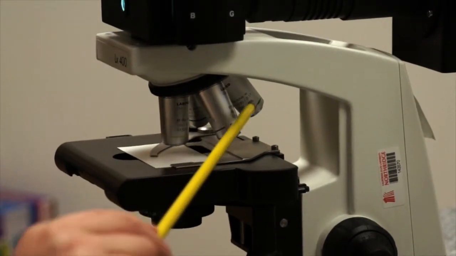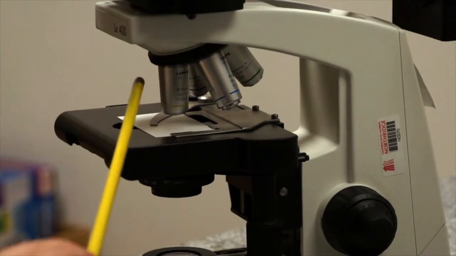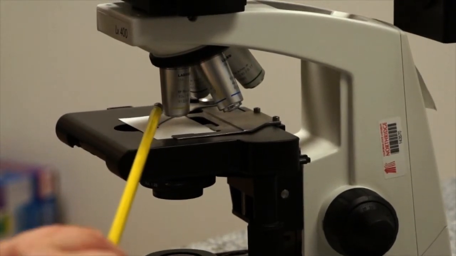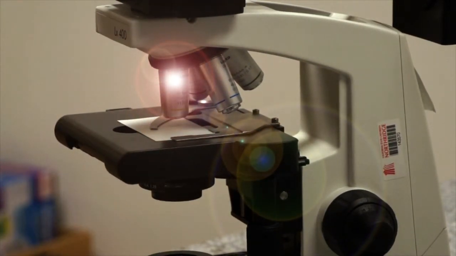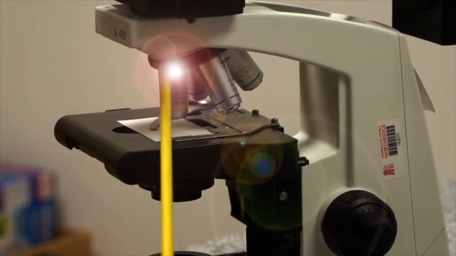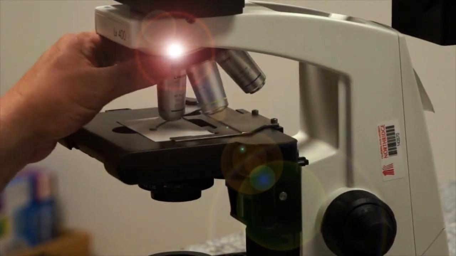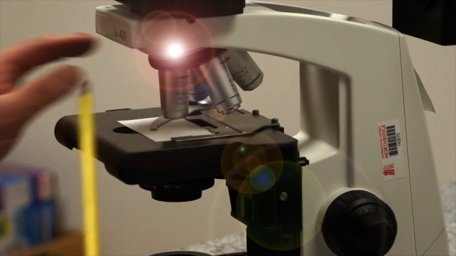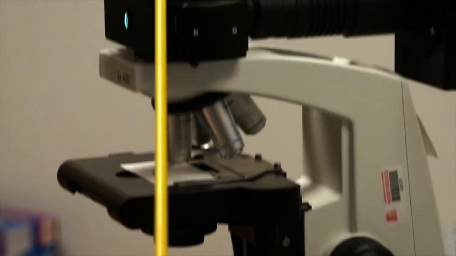Each of these is an objective. Each one is highly corrected for the magnification that it produces and the resolution. We'll be discussing that more later. Then the light travels through the objective where all the useful magnification takes place. It goes into the nose piece, and you rotate the objectives by holding the nose piece on the knurled rubber band. It travels through the nose piece and up into the head of the microscope.